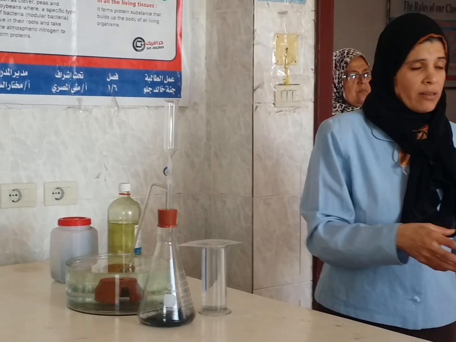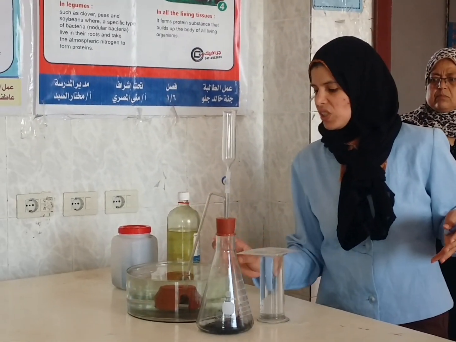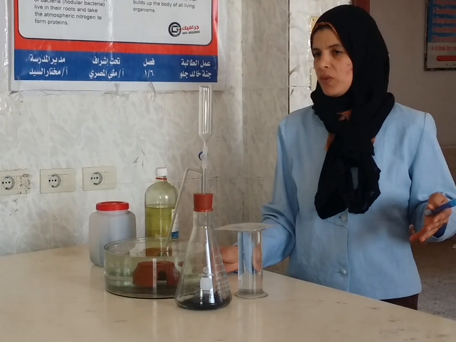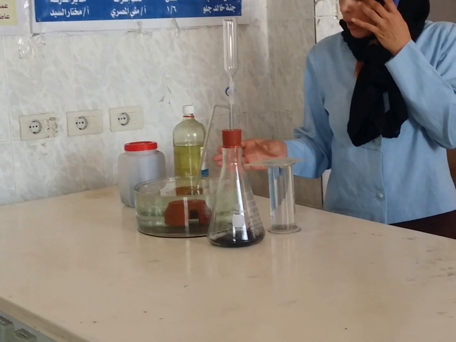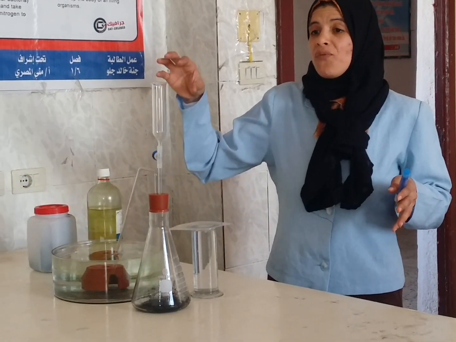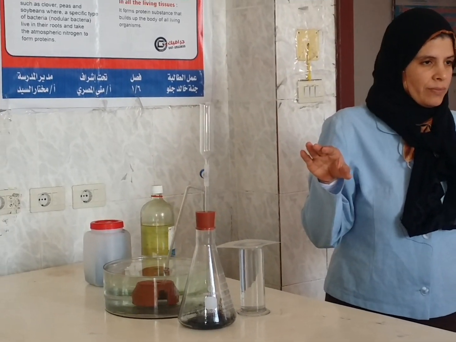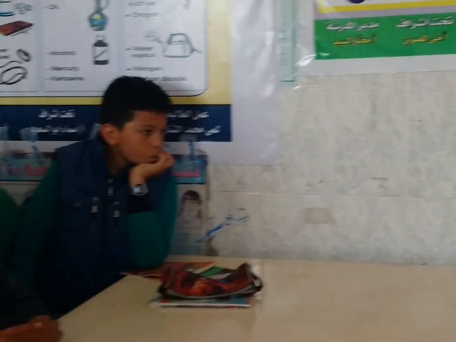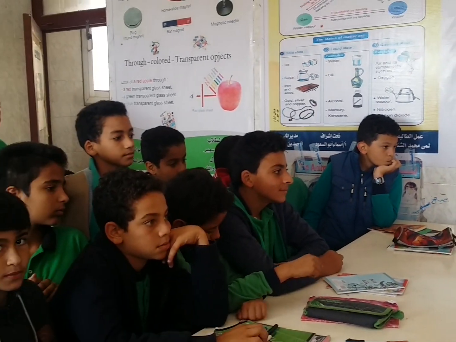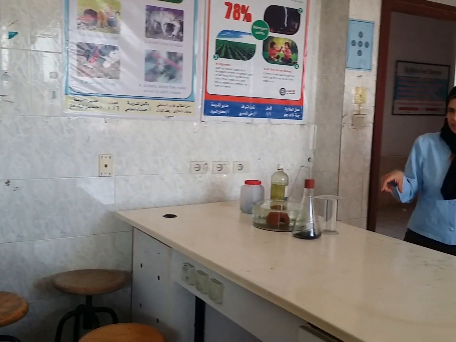The hydrogen peroxide breaks down into water and oxygen. Oxygen moves through this curved tube and is received in this basin. This basin, as you see, must be completely full of water. And this cylinder, as you see, is filled with water completely.